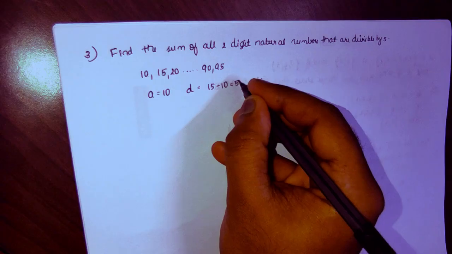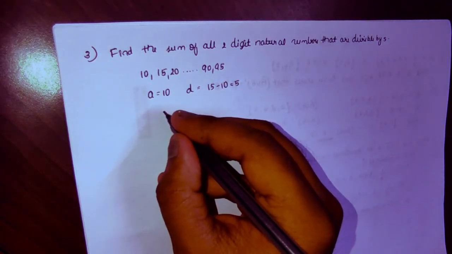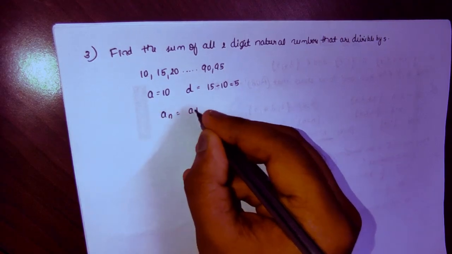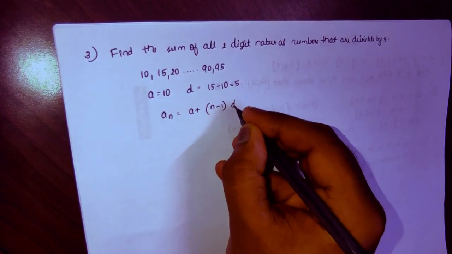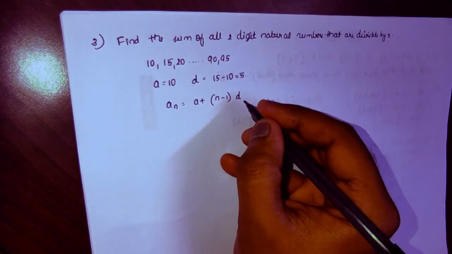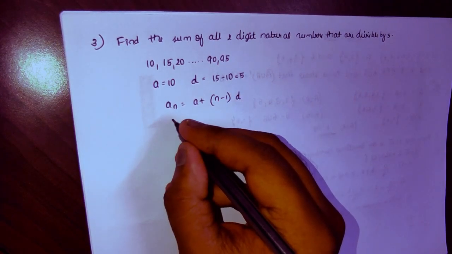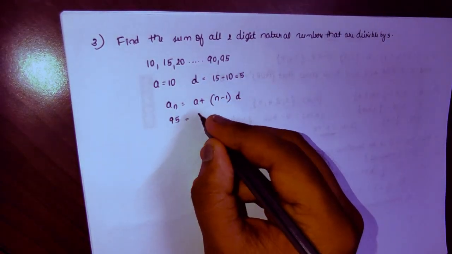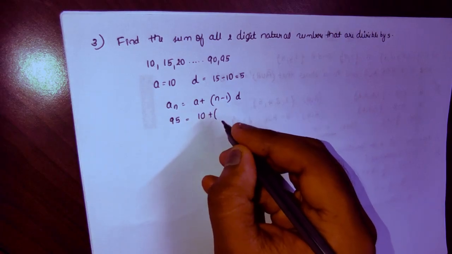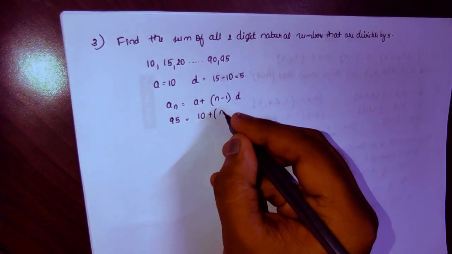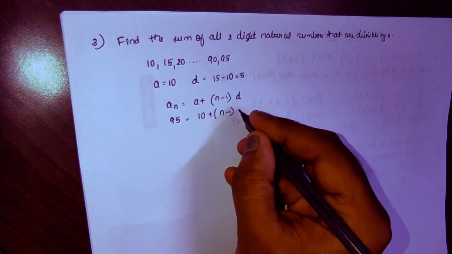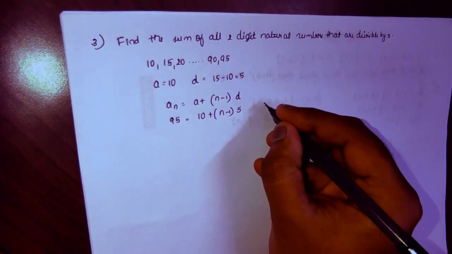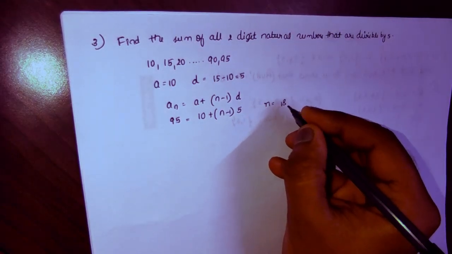We know that to find the nth term of an arithmetic progression, the formula is a_n equal to a plus (n minus 1) into d. We will first find n. The last term a_n is 95, a is 10, n we do not know, and d is 5. By calculating this, we get n equal to 18.